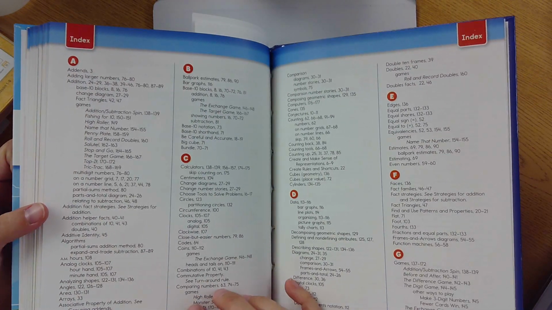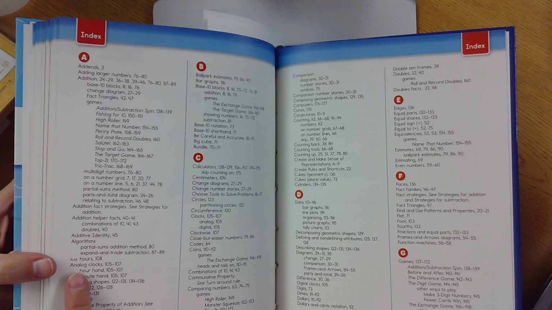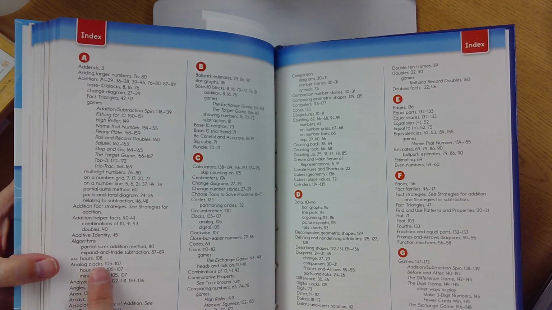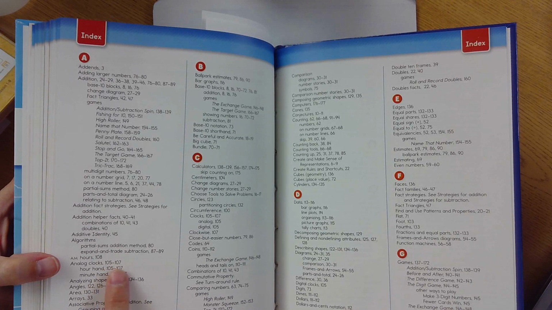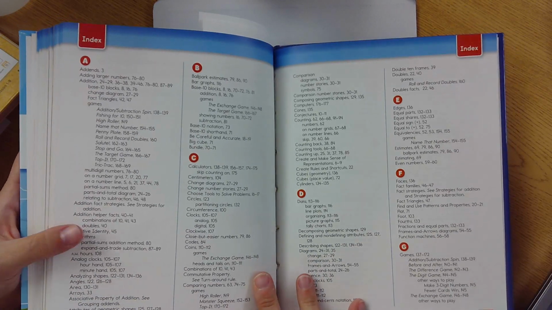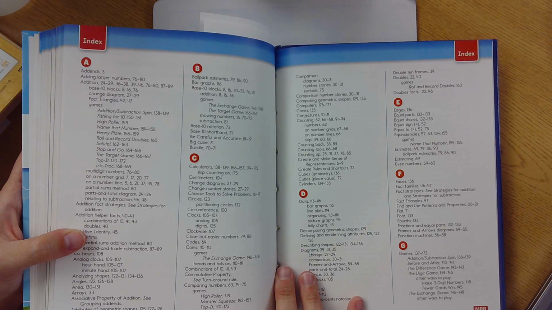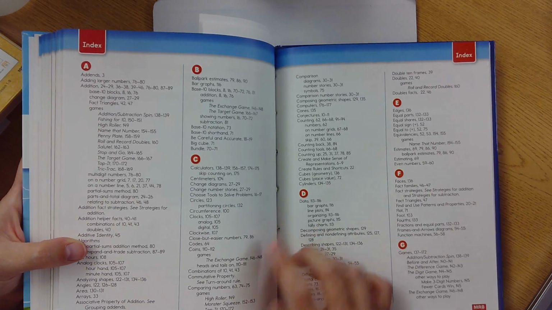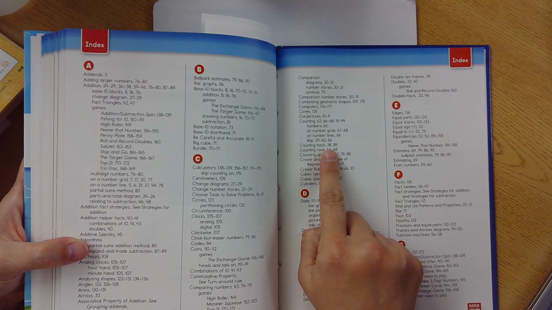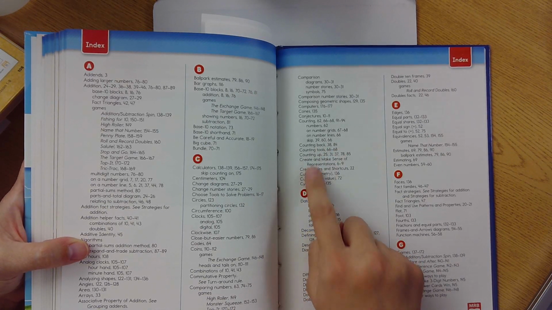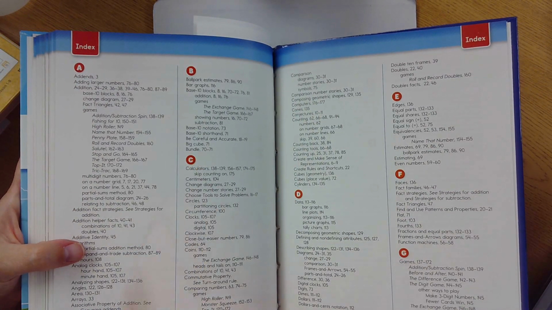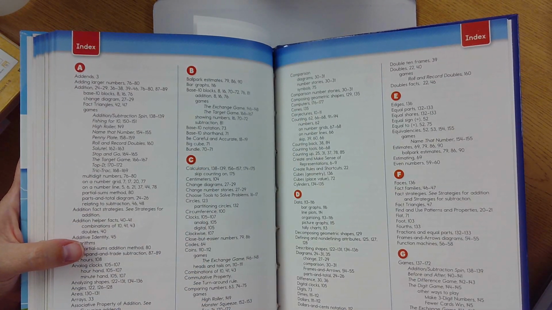So for example, whenever we start learning about analog clocks, I can find it in my math reference book on page 105 through 107. If I want to learn about counting back, I can find that on page 38 and again on page 84. And again, that is under the C in the index.